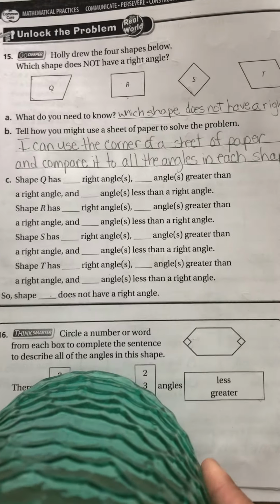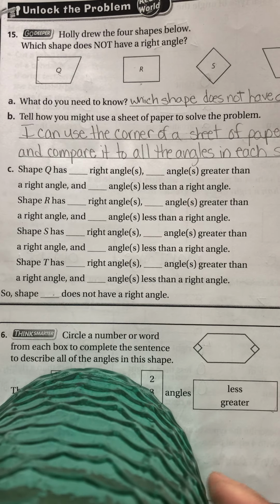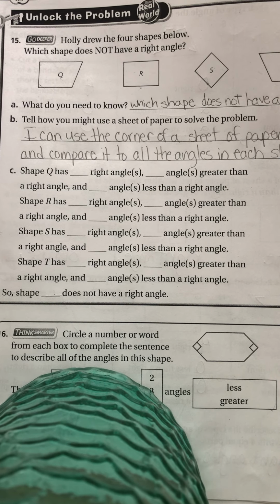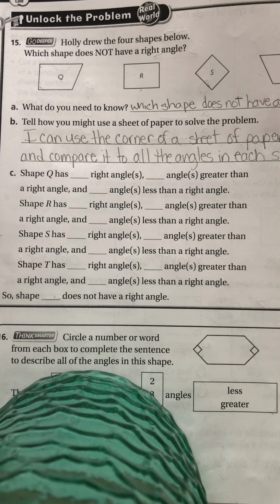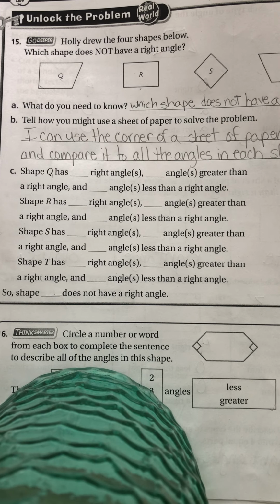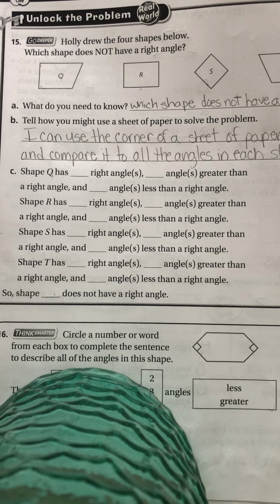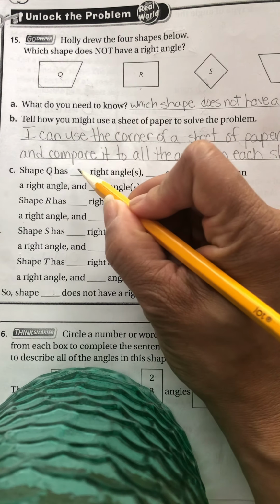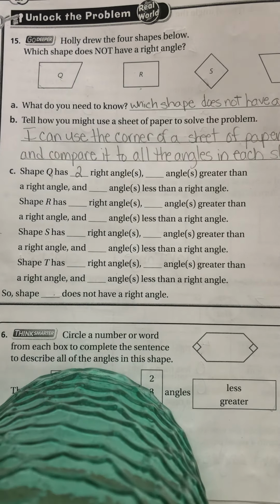All right, now I'm going to go down to letter C, and they're still talking about the four shapes, boys and girls, at the top of the page. So they're asking us first about shape Q. It says shape Q has, they want to know how many right angles. Well, I told you, there's 2. So please write 2 in that first blank.